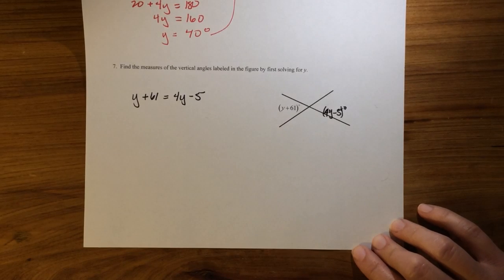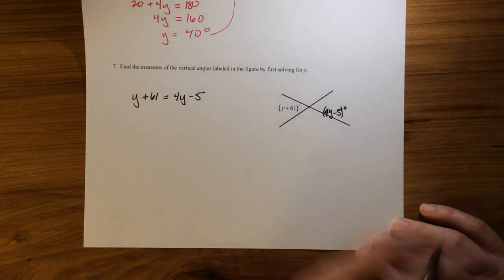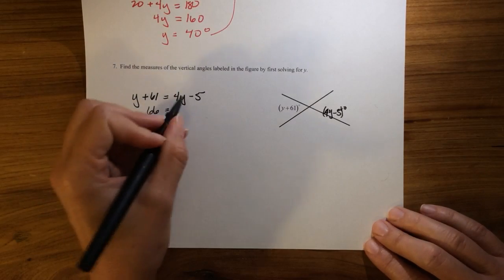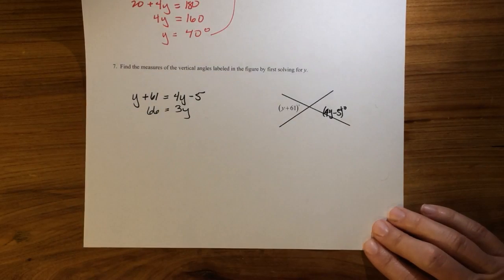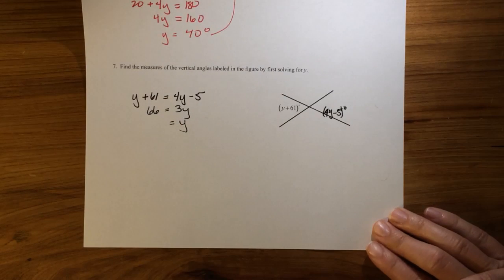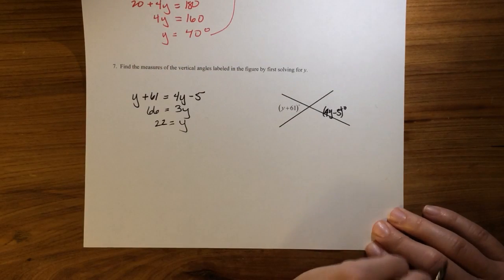So we're going to start here by using that background information to say that y plus 61 equals 4y minus 5. Now let's solve for y. I'm going to add the 5, and subtract the y, so that's 66 equals 3y. Dividing by 3, we have 66 divided by 3 is 22.